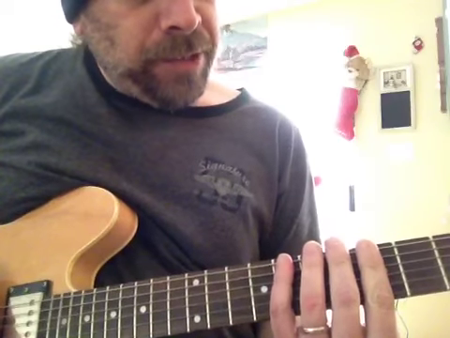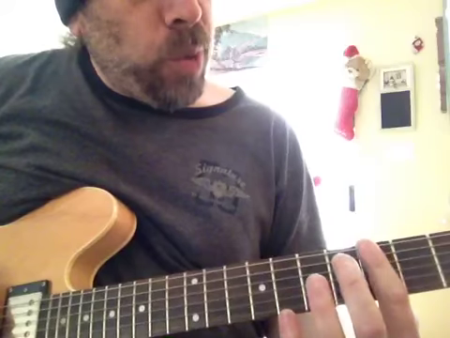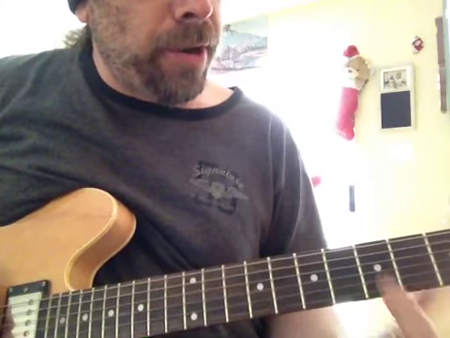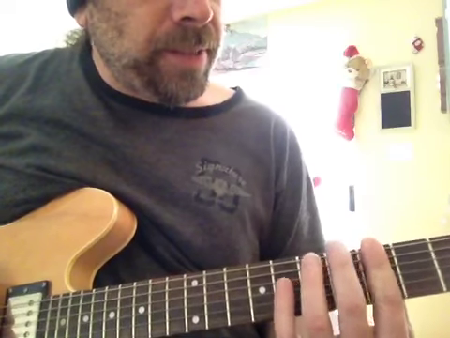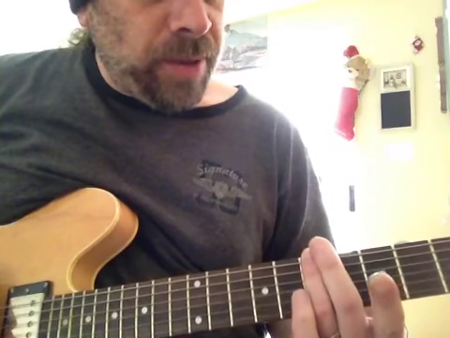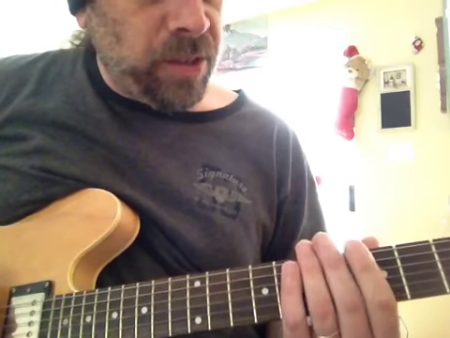It's 2 notes per string. Now each finger has a fret: 1, 2, 3, 4. So finger number 1, we're working in the key of A right now. It's the very first key of music, A minor. So your A is on the 5th fret. That's where your first finger is going to live. Your second finger will live on the 6th fret. Your third finger will live on the 7th fret. And your pinky will live on the 8th fret. I'll show you what I mean.